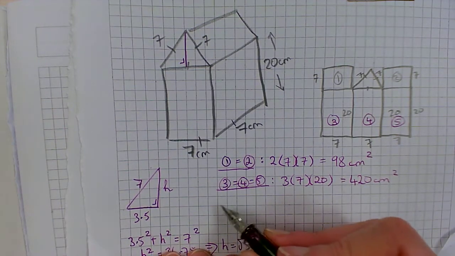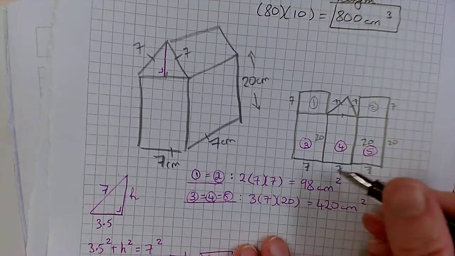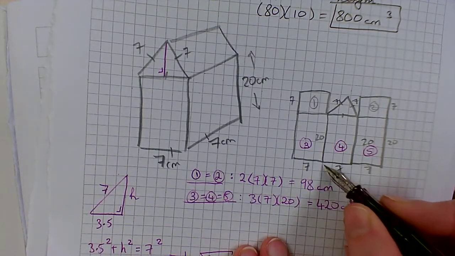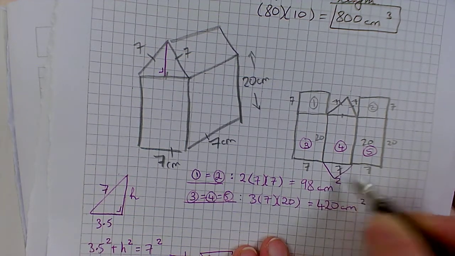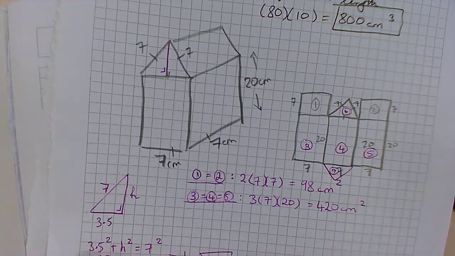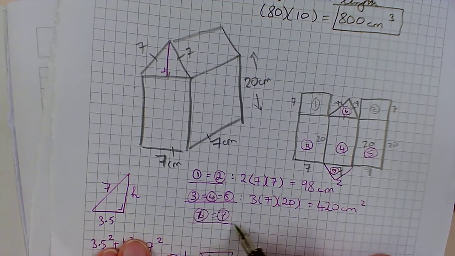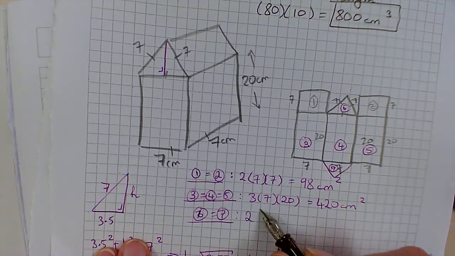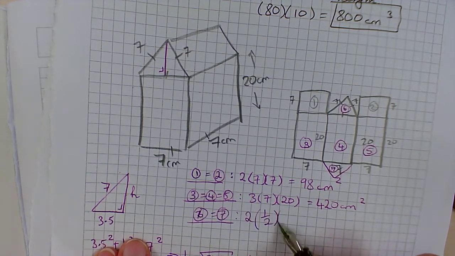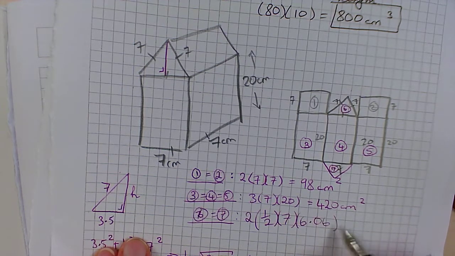So I've got 2 triangles, don't I? Yes, my net is missing my second triangle down here. So apologies for that. So face 6 and face 7 are the same. 6 is equal to 7. And I've got twice half the base. The base is 7 by the perpendicular height, 6.06.